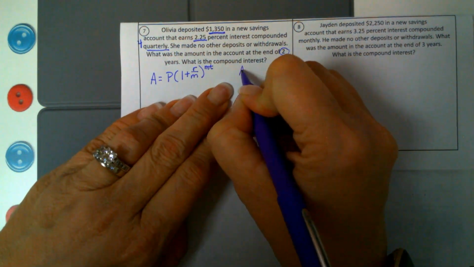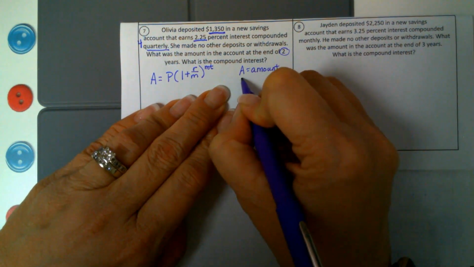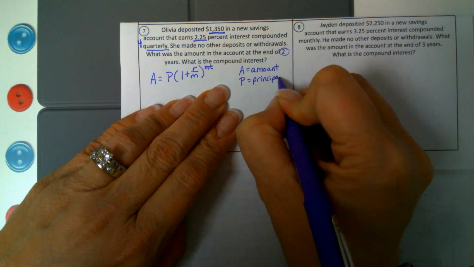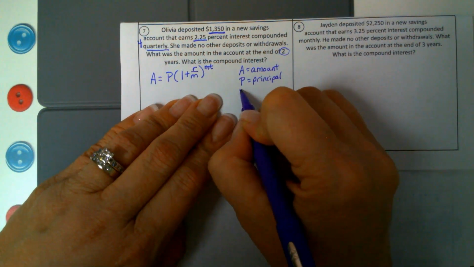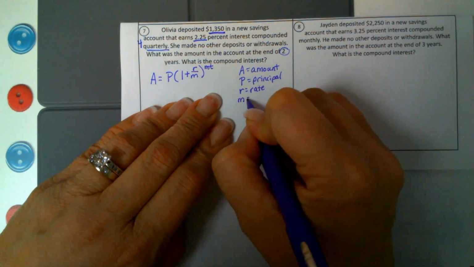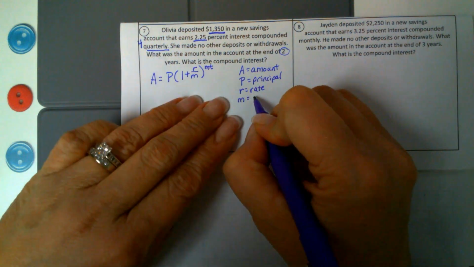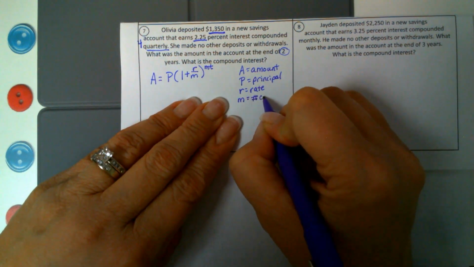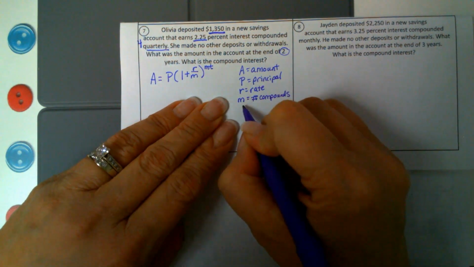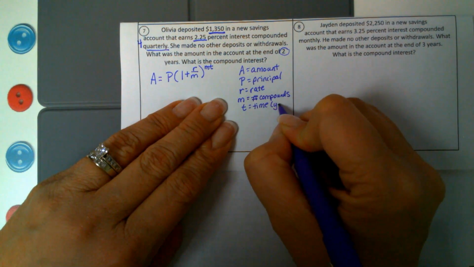So A is the amount, P is the principal, R is the rate, M is the, I can't remember what it's called, this quarterly is the number of compounds per year, and T equals the time in years.